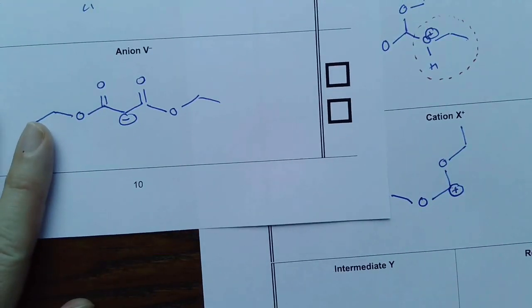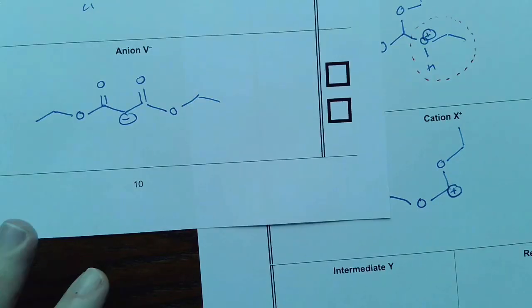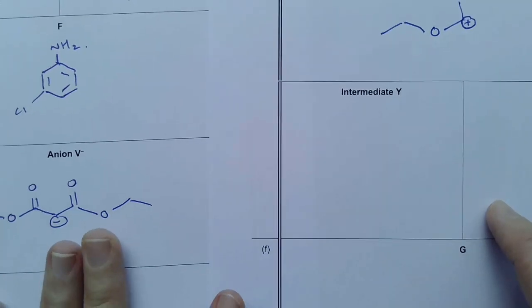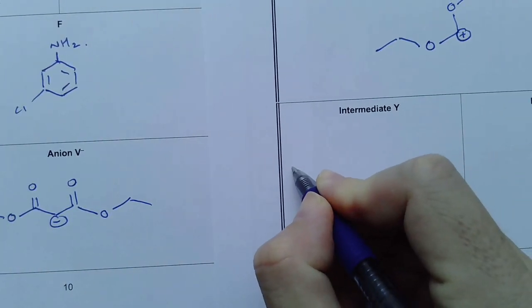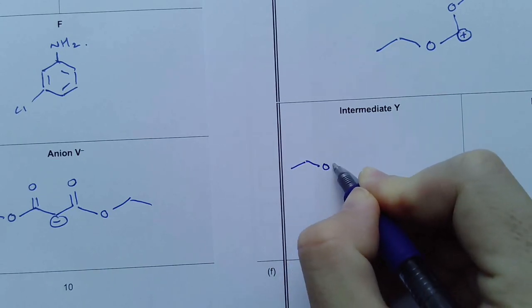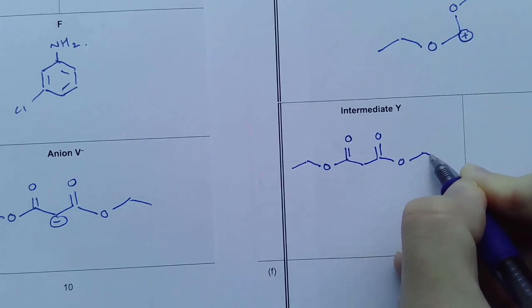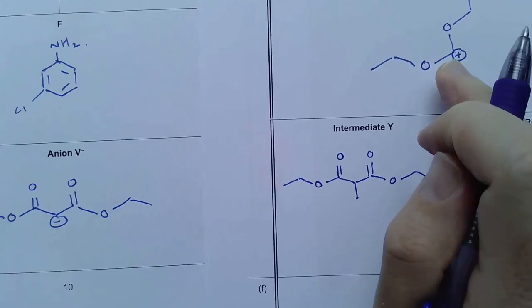Okay, so let's do intermediate Y, which is just, they give us less space for this one than they did for the last one. Interesting. So I have this, and then it comes down, and now I've got this.